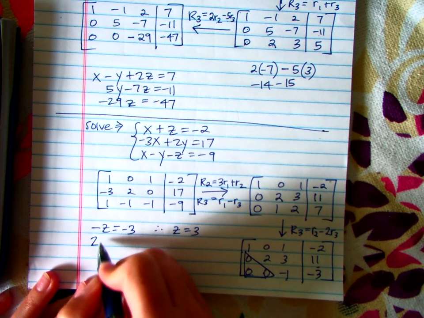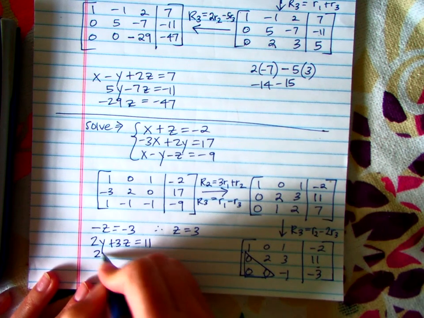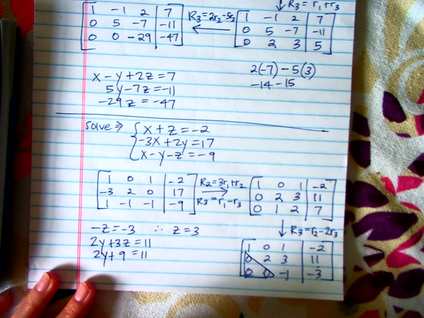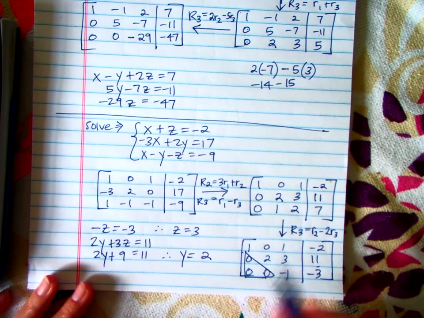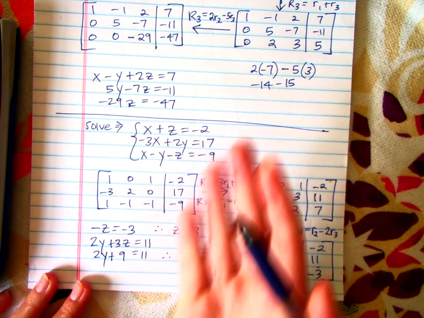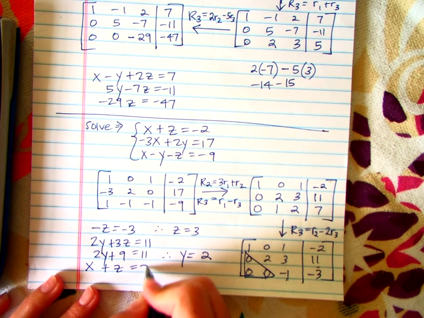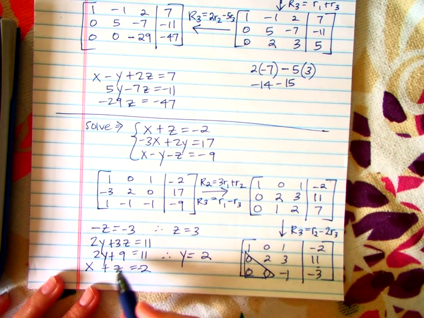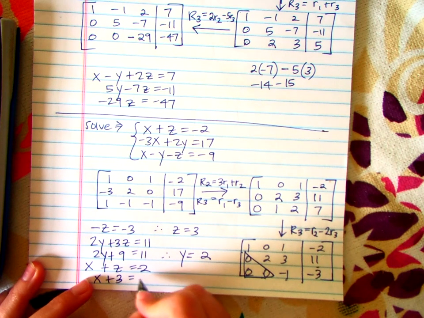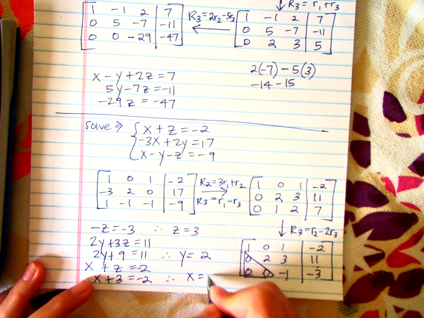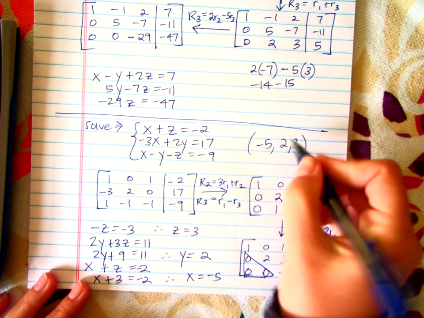So the one above it is 2y plus 3z equals 11. Well, if z is equal to 3, we have 2y plus 9 equals 11. So that means y is equal to 2. And then finally, in this first equation, just going backwards, it's just 1x plus z equals negative 2, and I'm just back substituting. So x plus 3 has to equal negative 2. So x is negative 5. So the solution to the system is negative 5, 2, 3.